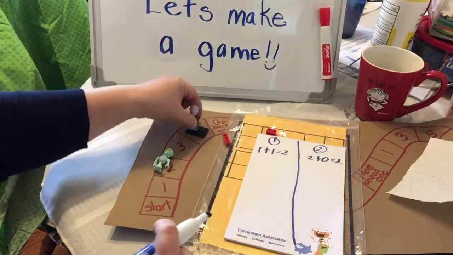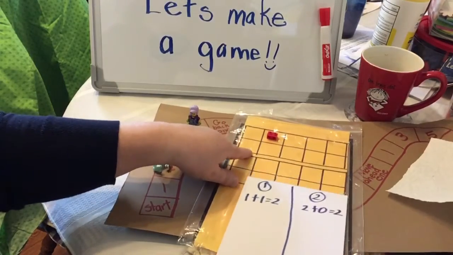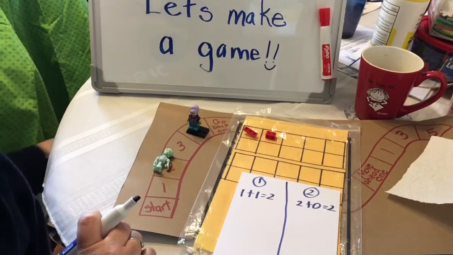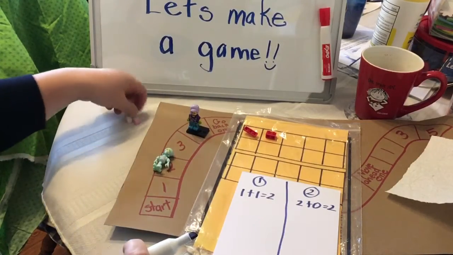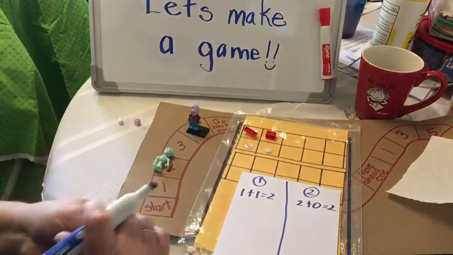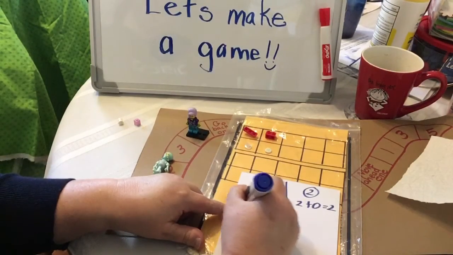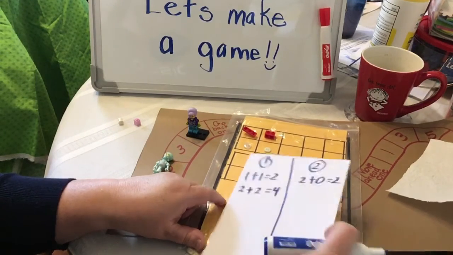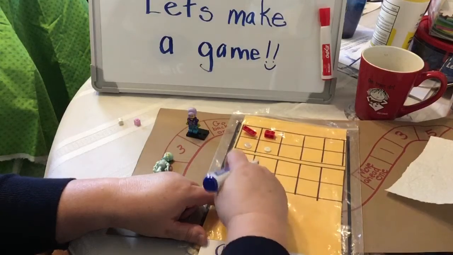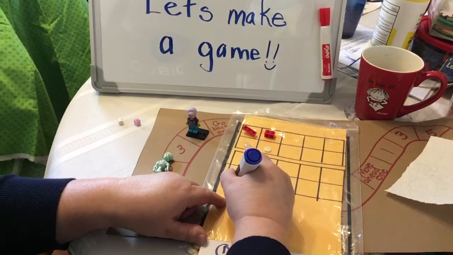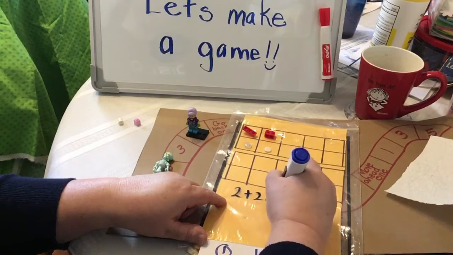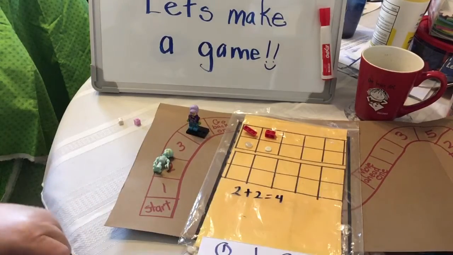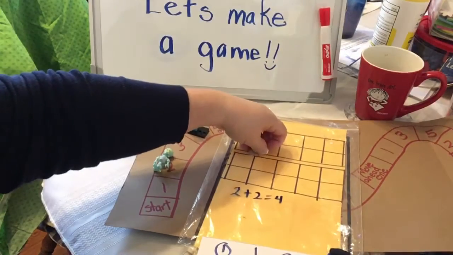So here I landed on 4. So let's say I don't have a plastic thing. So I'm going to put 2 and 2 more equal 4. So my turn would say 2 plus 2 equals 4. I would put that there. Or if I was playing with the plastic board, with our little marker board that we've created, I would have 2 plus 2 equals 4. And you keep playing the game like that until the first person to get to the end is the winner. And then you can play again.